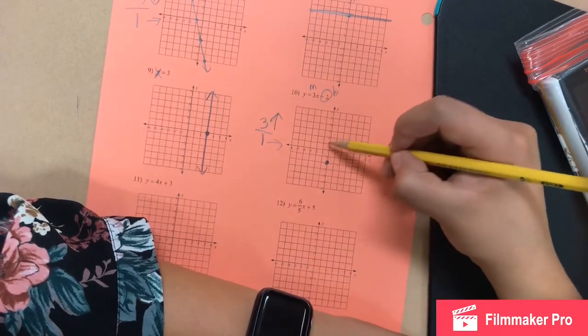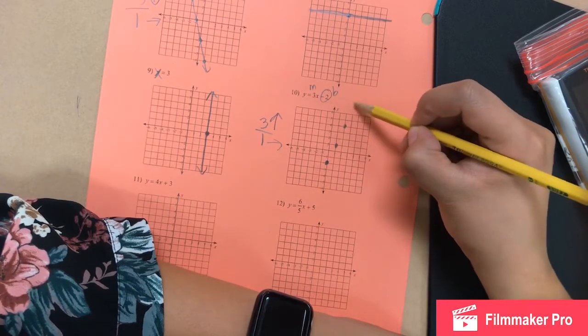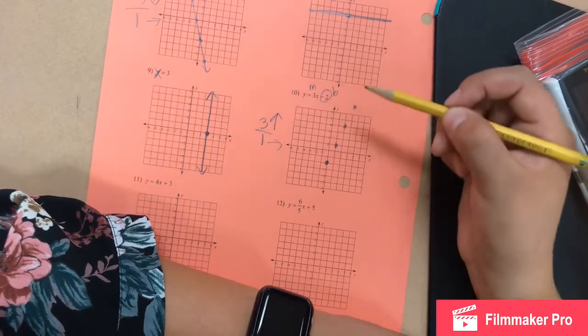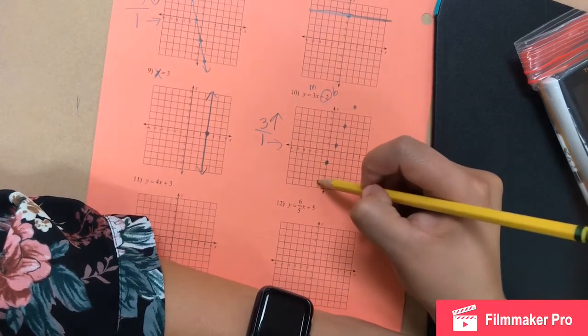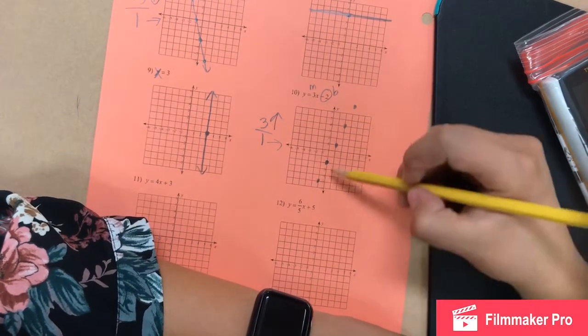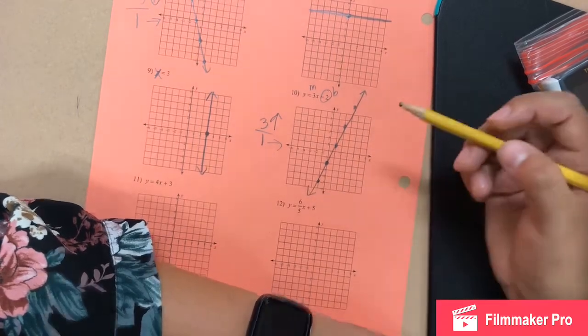So I'm going to go up 3, right 1, up 3, right 1, up 3 takes me into thin air, but I can guesstimate. To go the opposite way, I'm going to go down 3, left 1, down 3, left 1, and I can't go anymore. I've made a perfectly straight line, so I connect my dots.